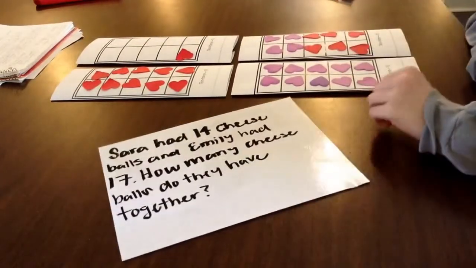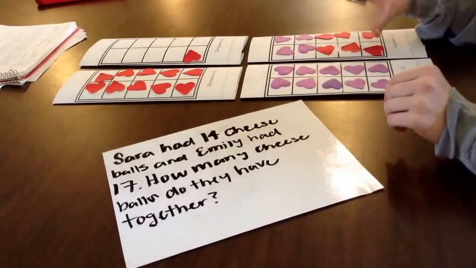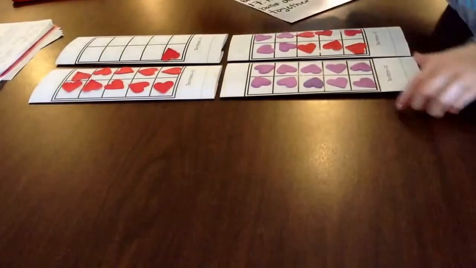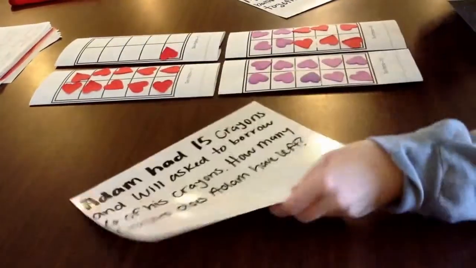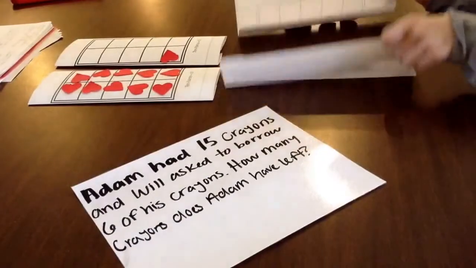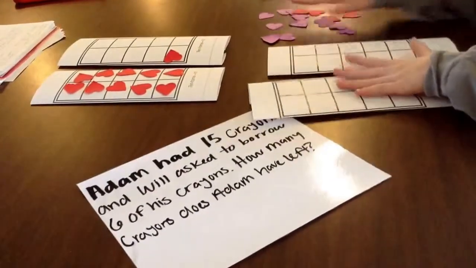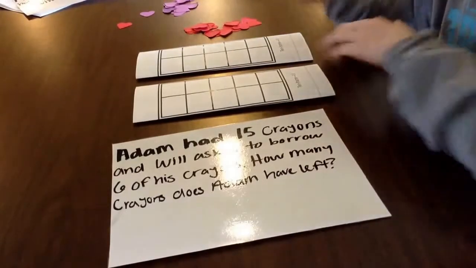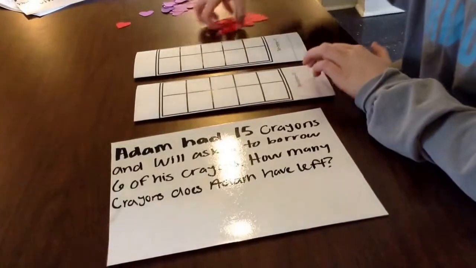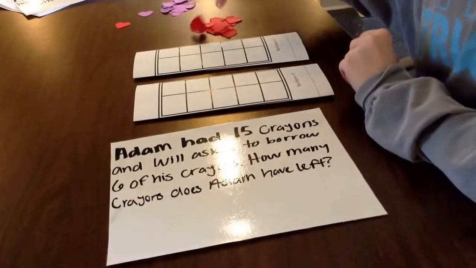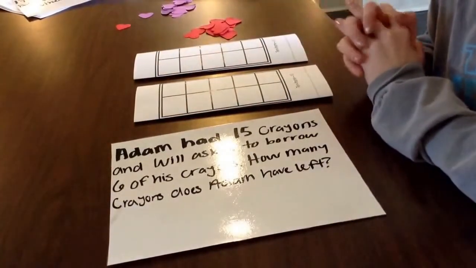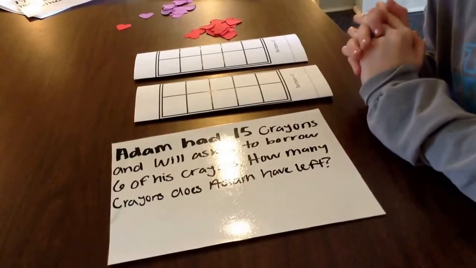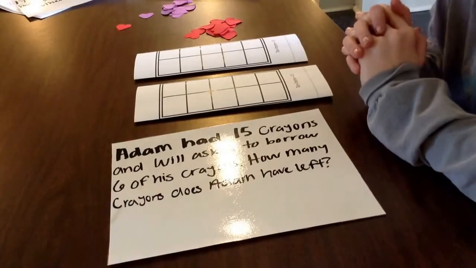Now, if your students have mastered the addition part using 10 frames, I'm going to show an example of subtraction using the 10 frames. All right, now I'm going to demonstrate a subtraction problem using the base 10 frames. First, we are going to read the problem, which says, Adam had 15 crayons and Will asked to borrow 6 of his crayons. How many crayons does Adam have left?